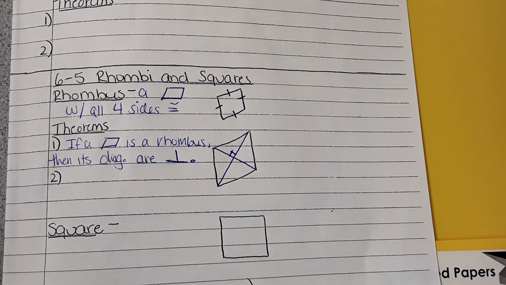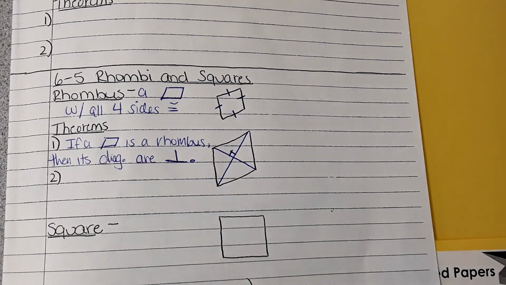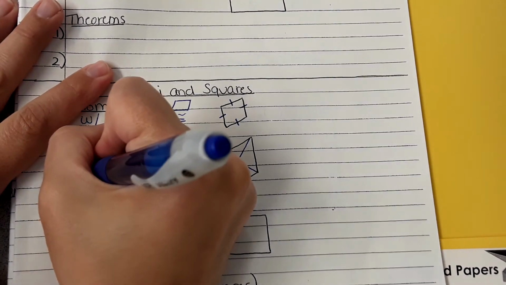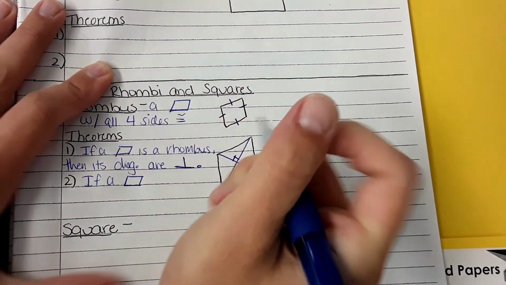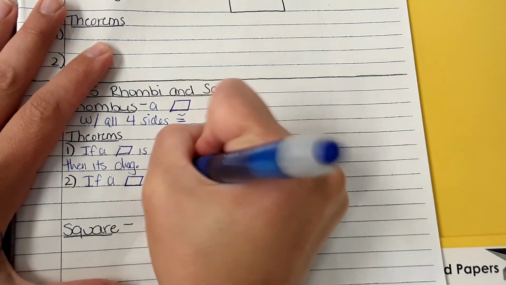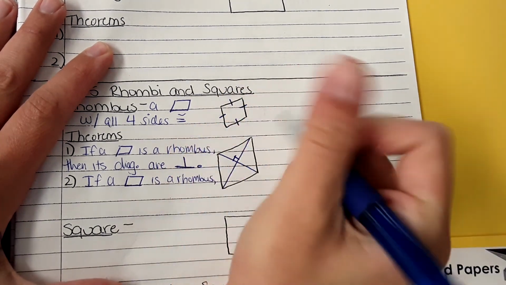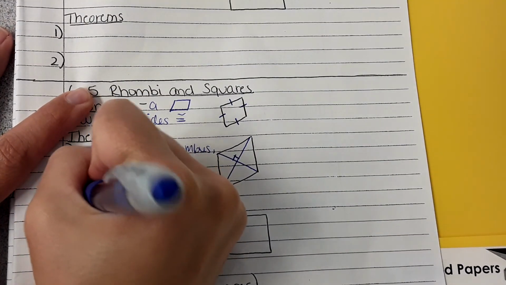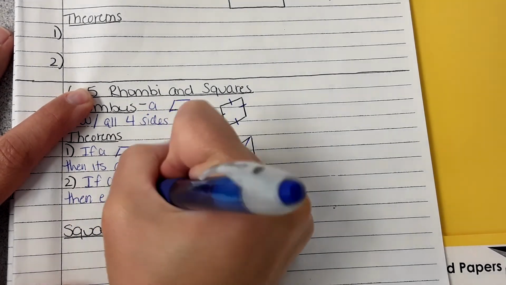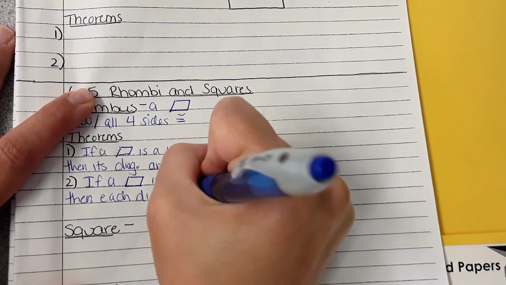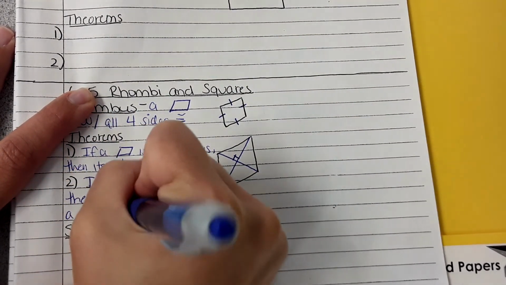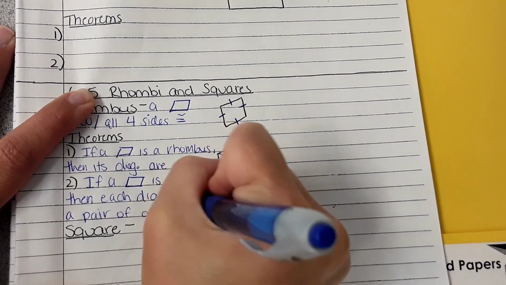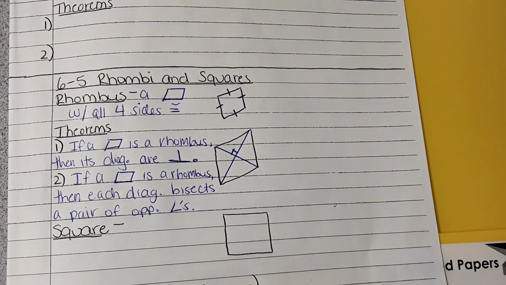Then the next one, number 2. If a parallelogram is a rhombus, then each diagonal bisects a pair of opposite angles. So abbreviating again, if a parallelogram is a rhombus, then each diagonal bisects a pair of opposite angles, and I'll show you what that means on the picture.